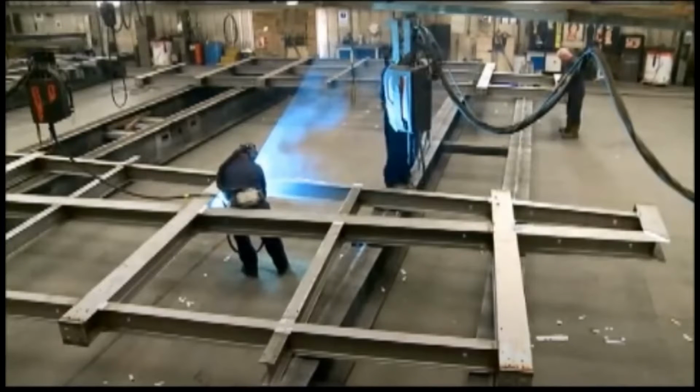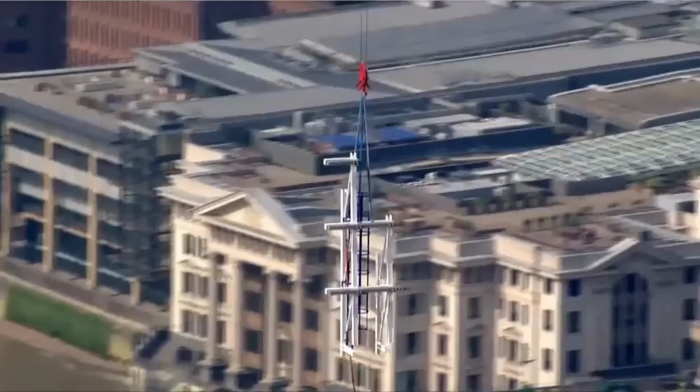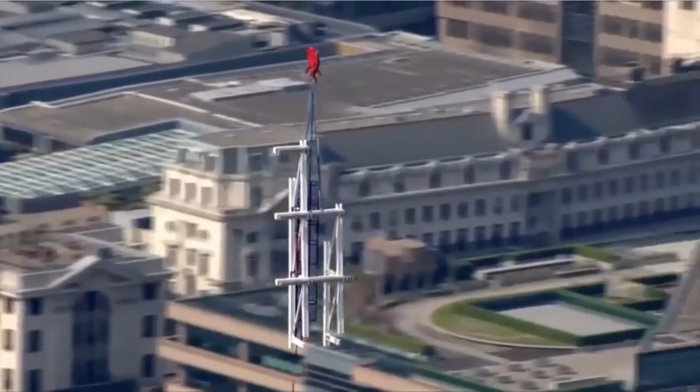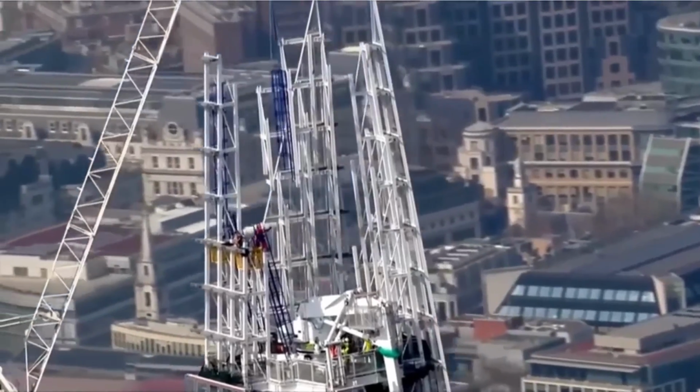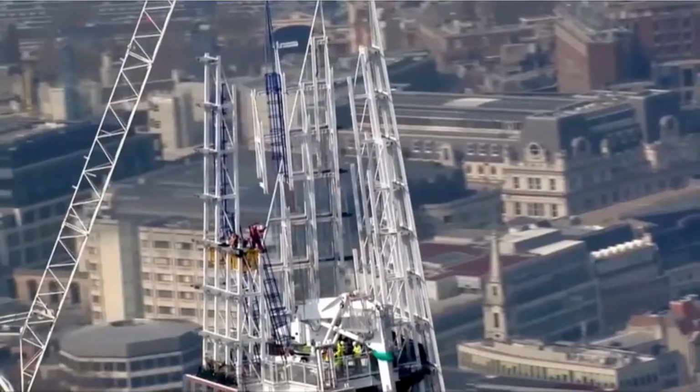Each module was prefabricated in the factory of Severfield, Rotherham, United Kingdom. To assemble the spire with no mistakes at site, constructors pre-assembled the entire spire at an airfield in North Yorkshire. Each module was lifted to site by tower crane and assembled.